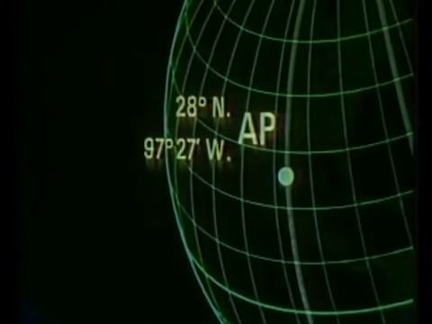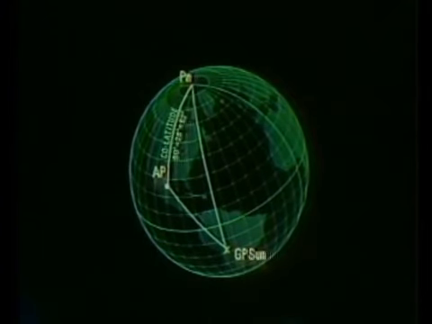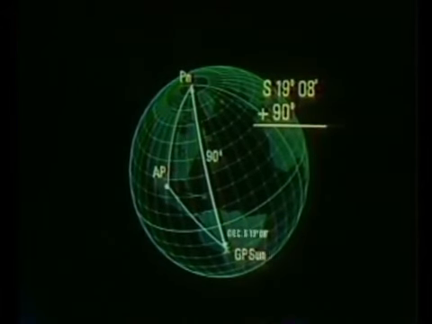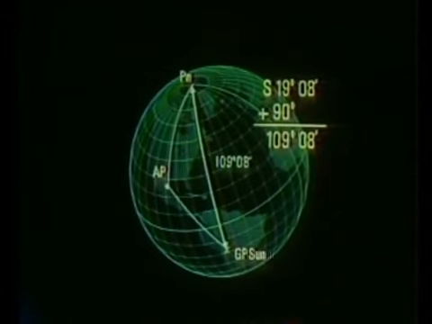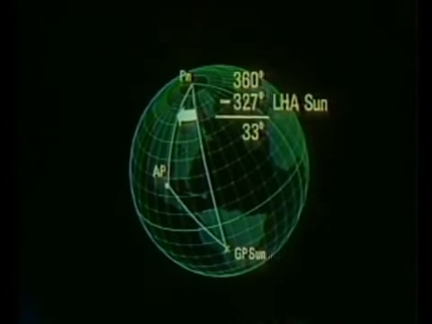Now you have established your assumed position. 28 degrees north latitude and 97 degrees 27 minutes west longitude. This, then, is your celestial triangle translated into usable components on Earth. You know this side, the co-latitude of your assumed position, 90 degrees minus 28, or 62 degrees. This side is the declination, or polar distance of the Sun, south 19 degrees 8 minutes plus 90 degrees, since it is located in the southern portion of the celestial sphere. 109 degrees 8 minutes. And this is a known angle, 360 degrees minus your LHA, or 33 degrees.